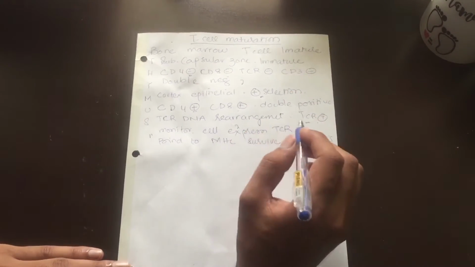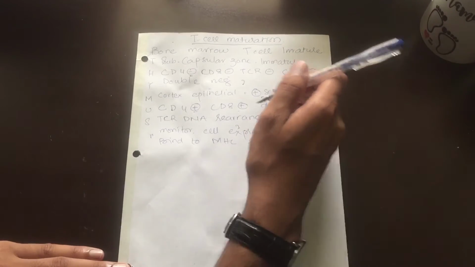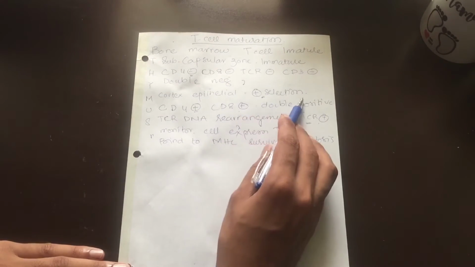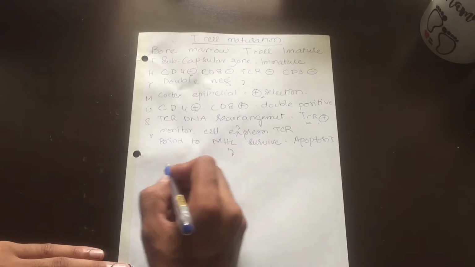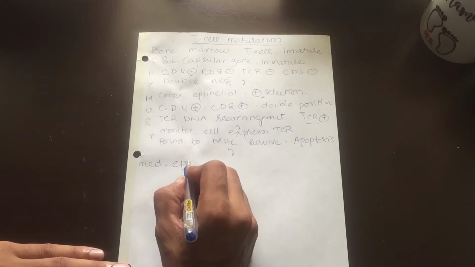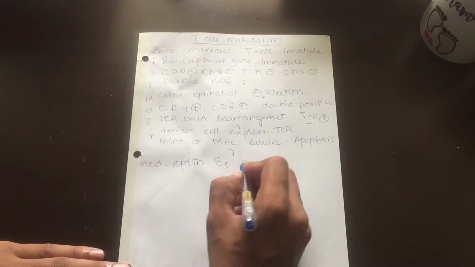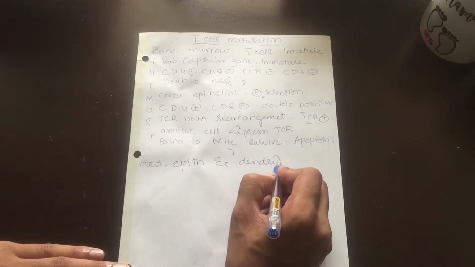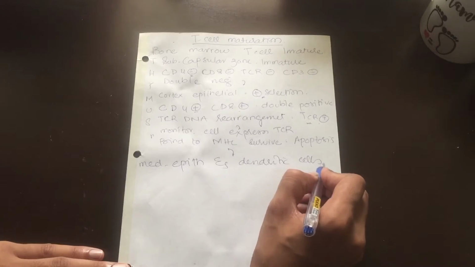When the cell has gone through positive selection, it goes to the medulla section, to the medullary epithelial and dendritic cells.